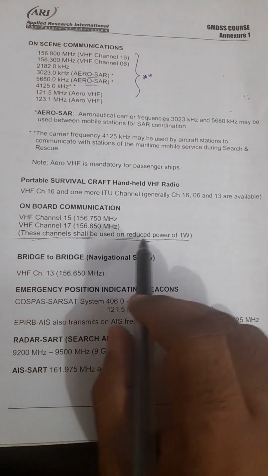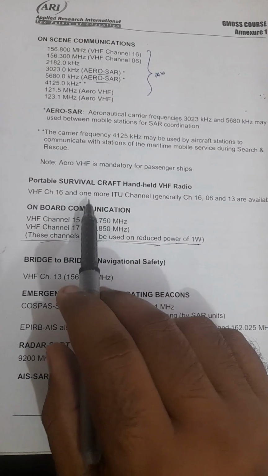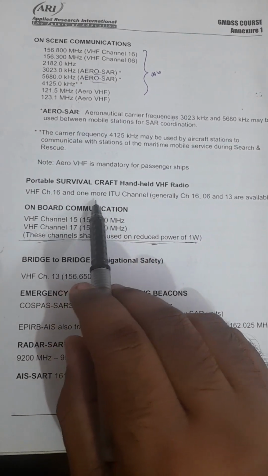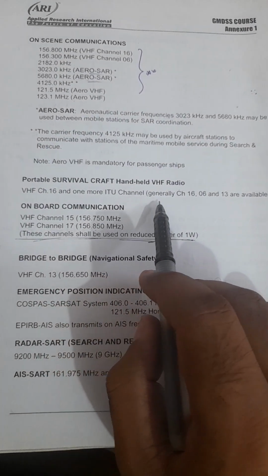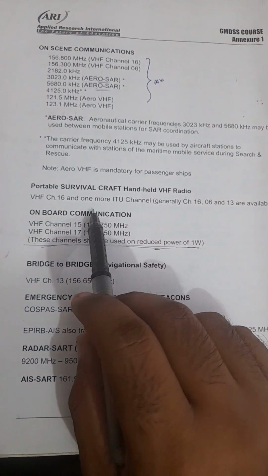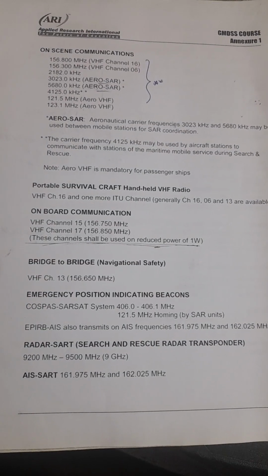These channels shall be used on reduced power of 1 watt. For the portable survival craft handheld VHF radio, VHF channel 16 and one more ITU channel, generally channels 16, 06 and 13 are available. This question can be asked: what is the portable channel for survival craft handheld radio?